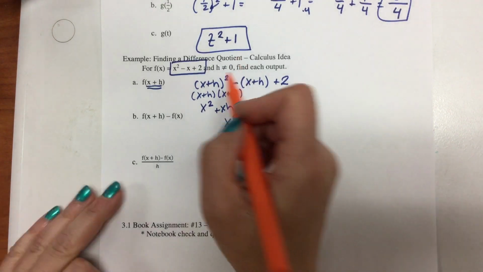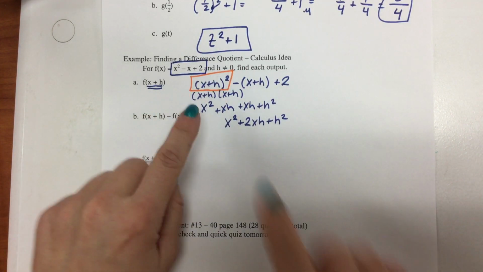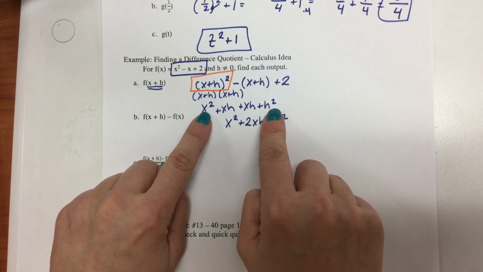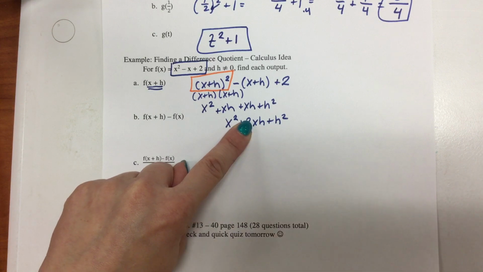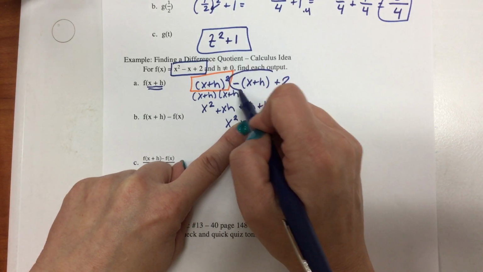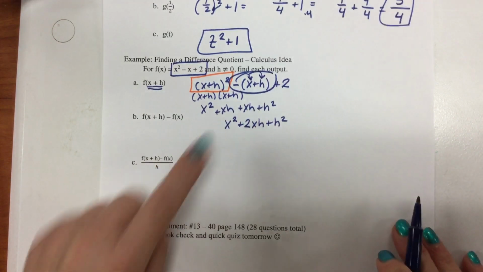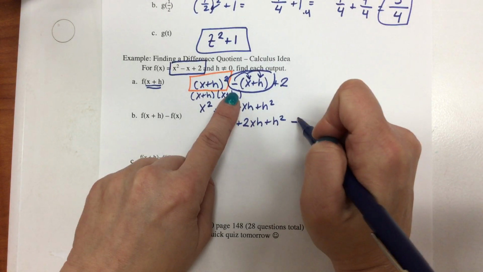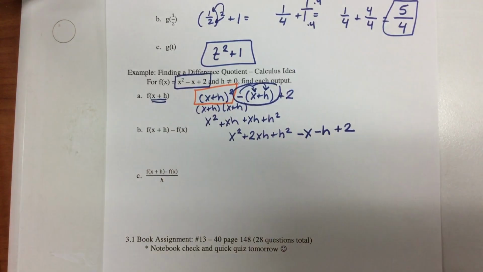So far, what I have done is this. I just had a power of 2, so I wrote it out twice. I FOILed first, outside, inside, last. I combined the middle 2 terms. Now I keep going. I still have this. Remember, if you have a negative outside of parentheses, that negative needs to go to both terms. So this becomes negative x minus h. Don't forget we have a plus 2 at the end.